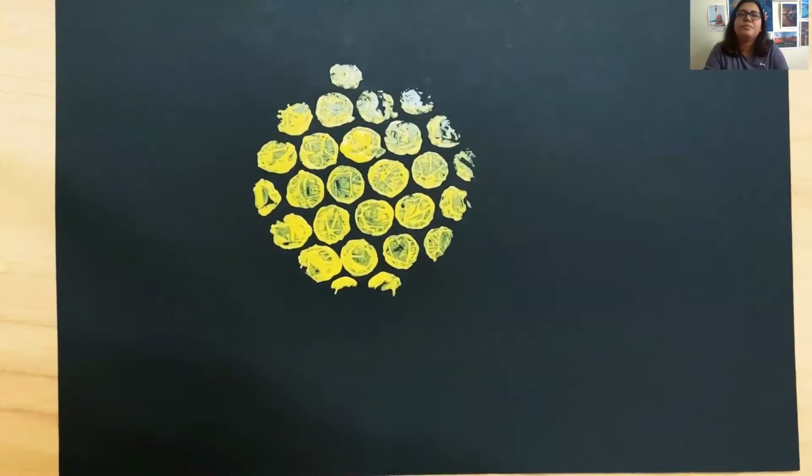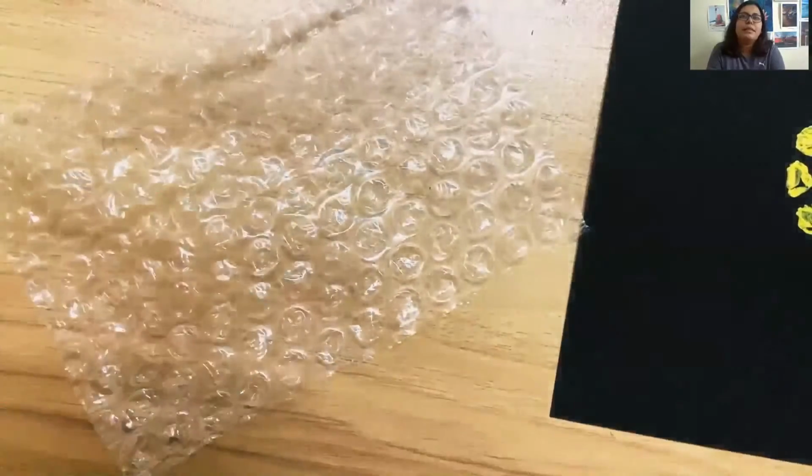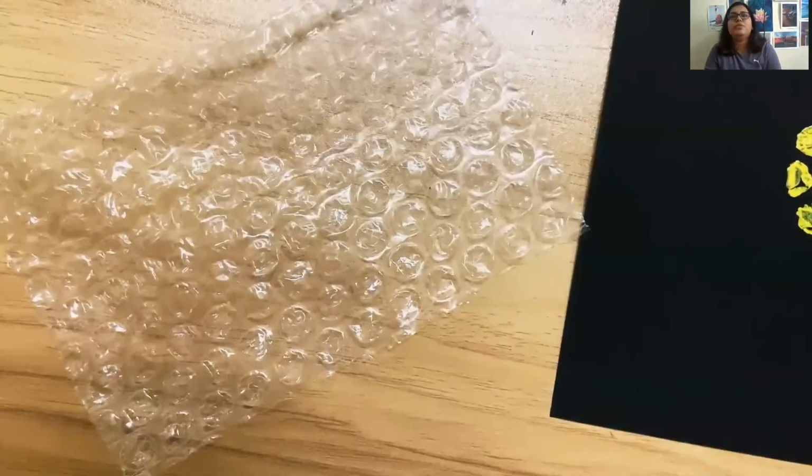All right. Everybody quickly catch up. We'll move on to the second flower now. So here we have a second piece. Let us choose another color which we will be using. Same technique. Remember to paint on the sides where there are the bubbles.